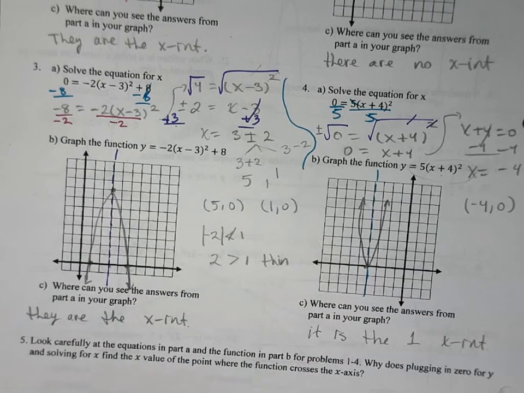Well, no, because I used the word "is" instead of "are." "They are" means there was more than one. And "it is" means there was only one.